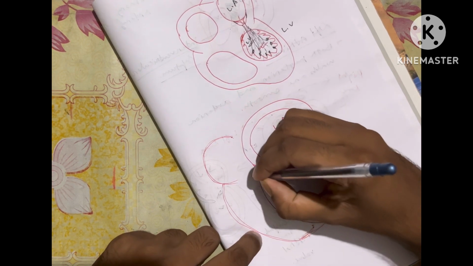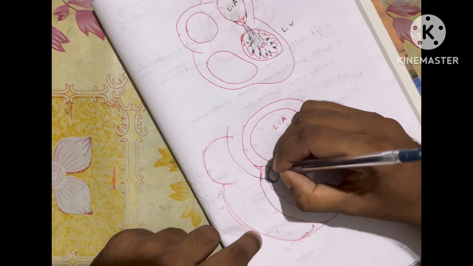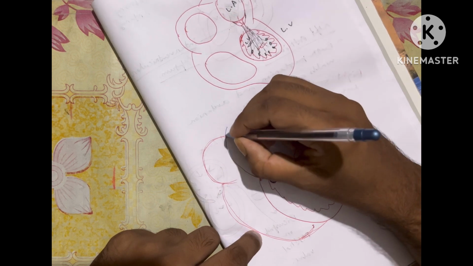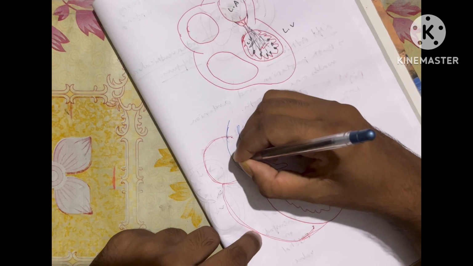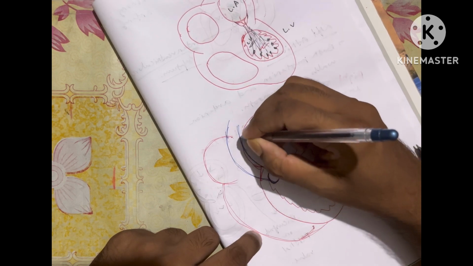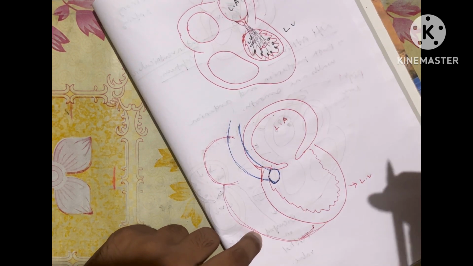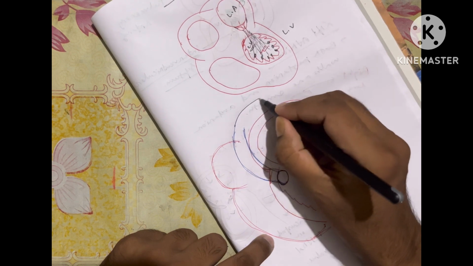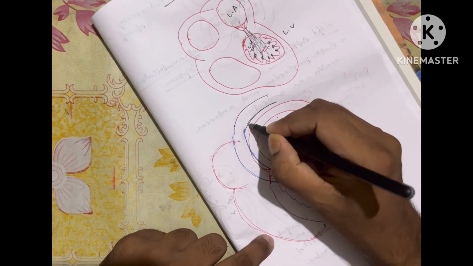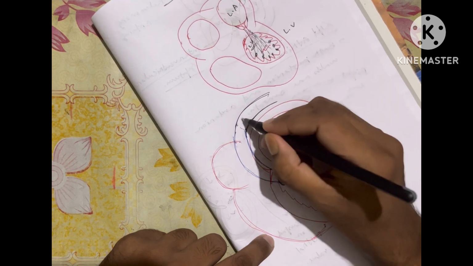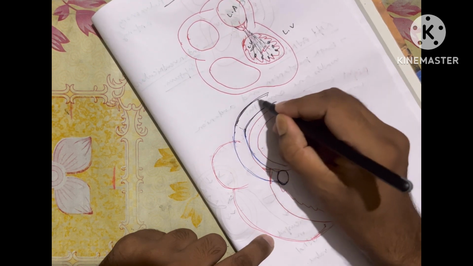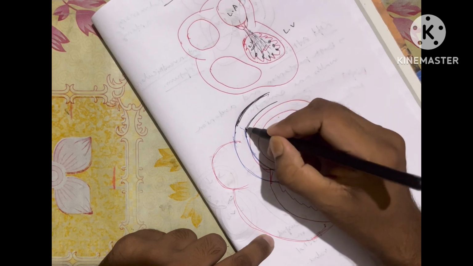So this is the artery. This is the ascending aorta. This part is called the ascending aorta. Now we have another part, which is called the arch of aorta.